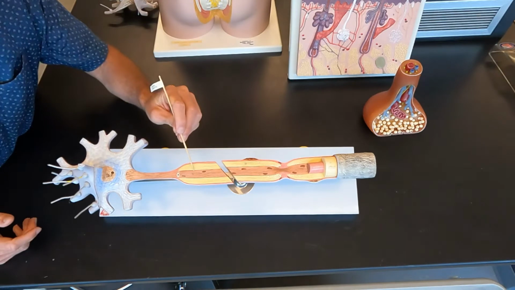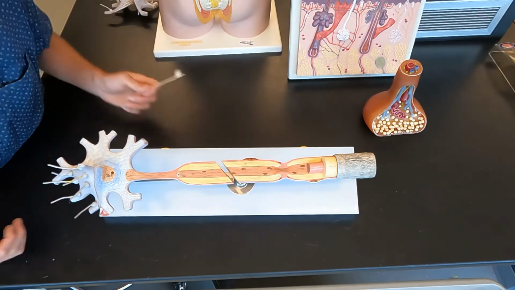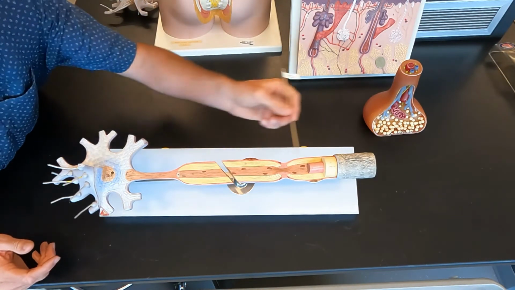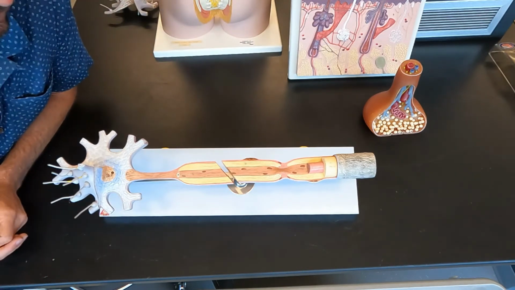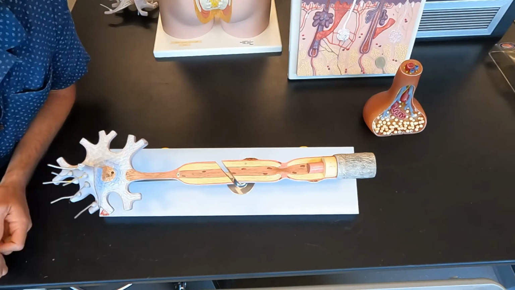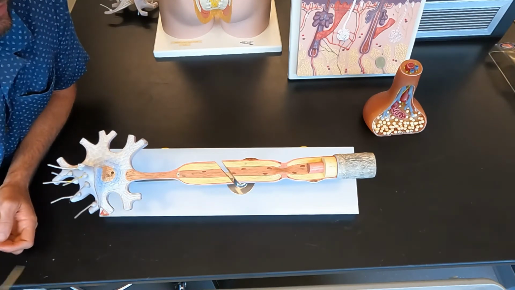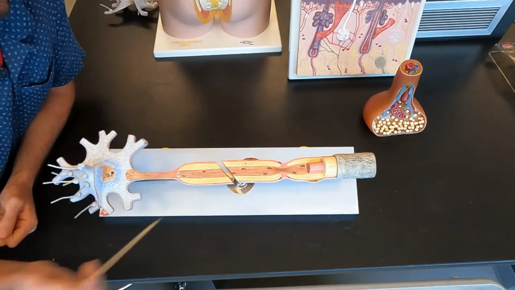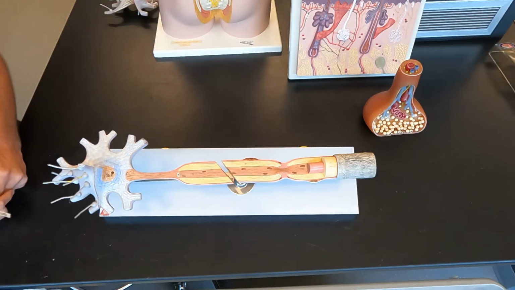When action potentials are generated all the way down the axon, it takes longer for that information to travel down to the axon terminal. So myelin sheaths speed up the rate of communication because you only have action potentials generated at the node of Ranvier.